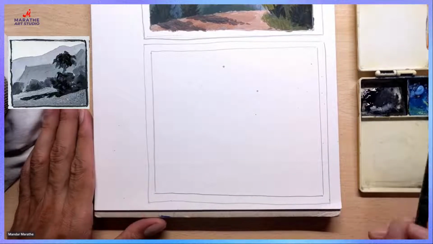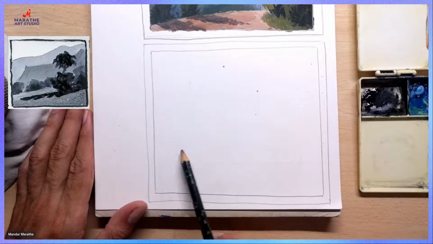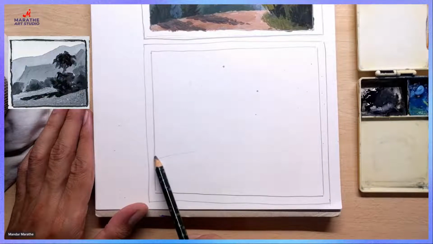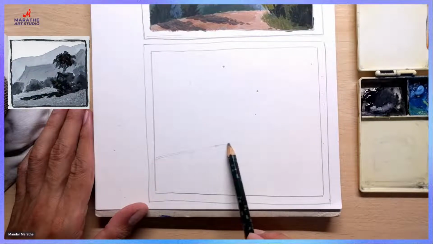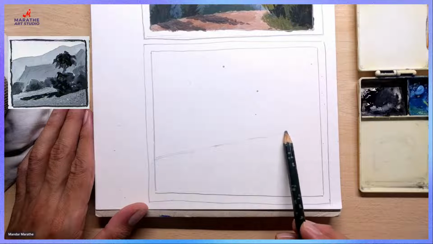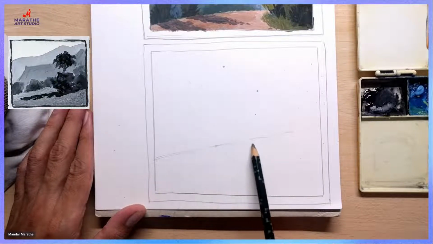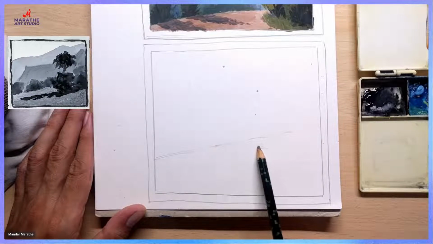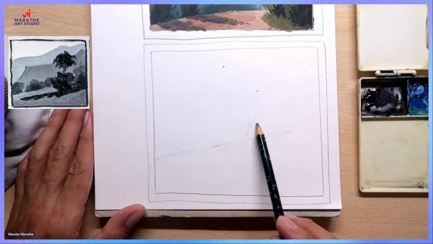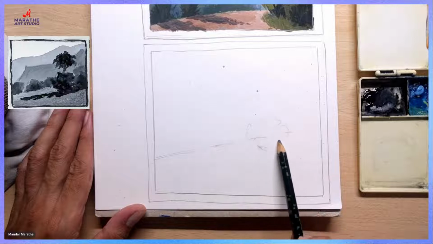And now the composition. The land is sloping this side, and it's going up like this. And the big tree or the main object is here somewhere.